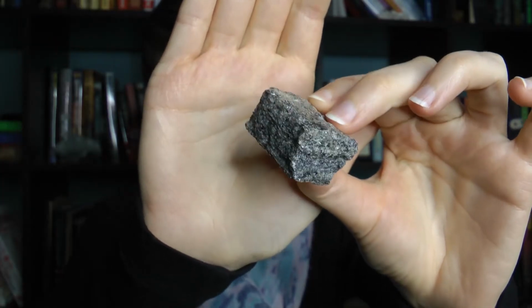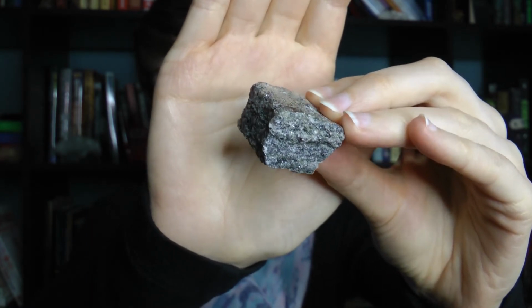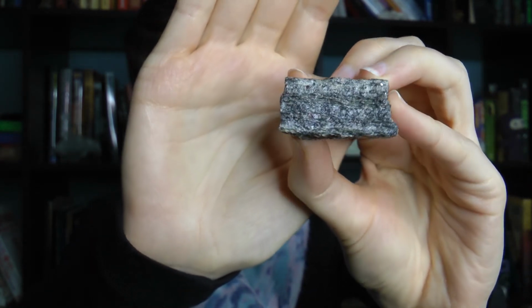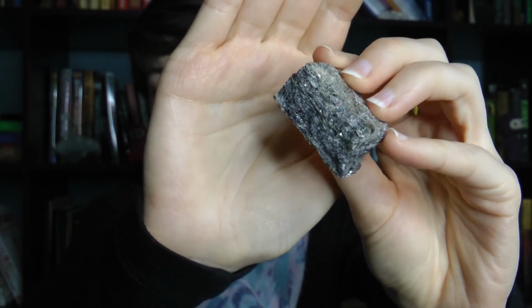Here's a really nice mica schist. Notice how sparkly it is, how lustrous. You can actually see the flecks of mica in it. You can also very, very clearly see the foliation, those layers sandwiched together.